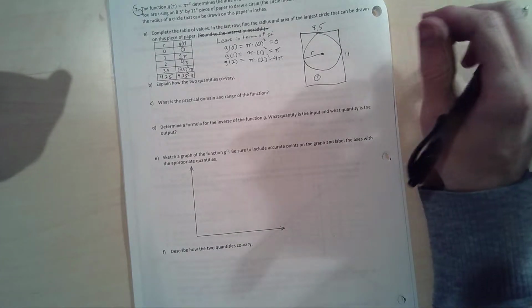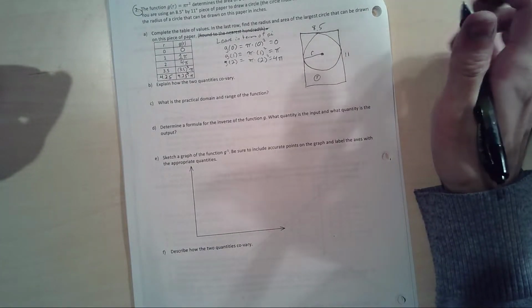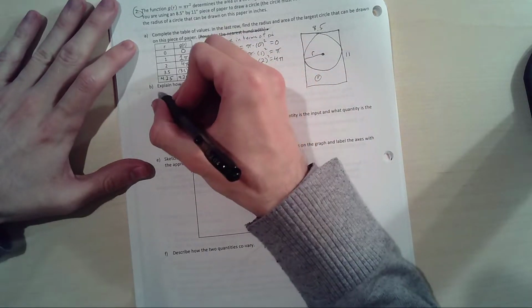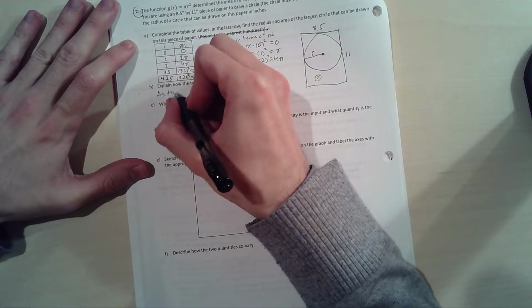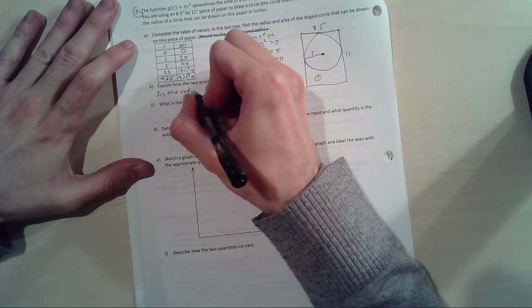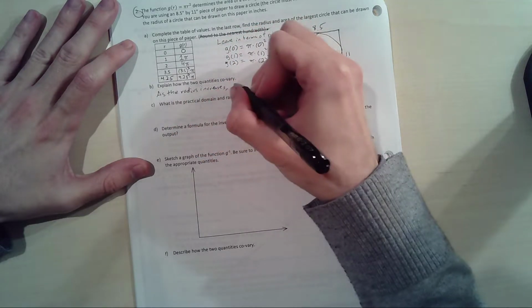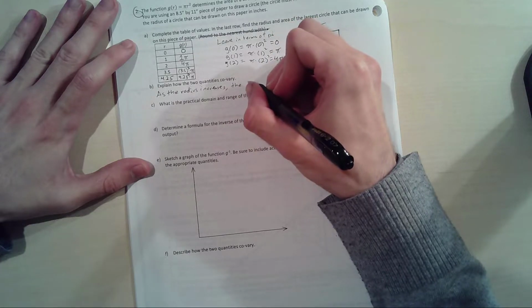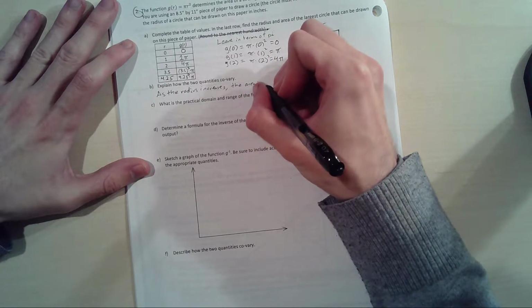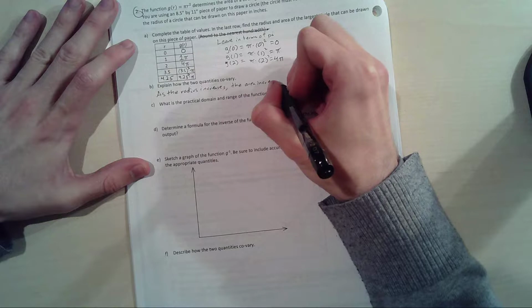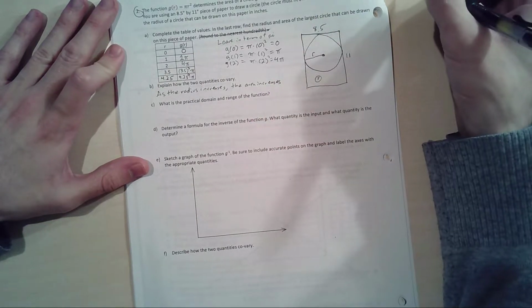Explain how the two quantities covary. Well, in this situation, it's quite simple. As the radius increases, the area increases. If you wanted to be more specific, you could.